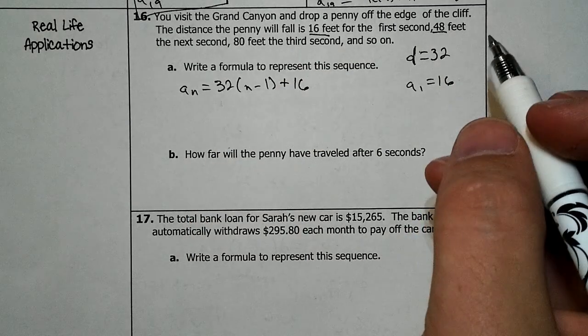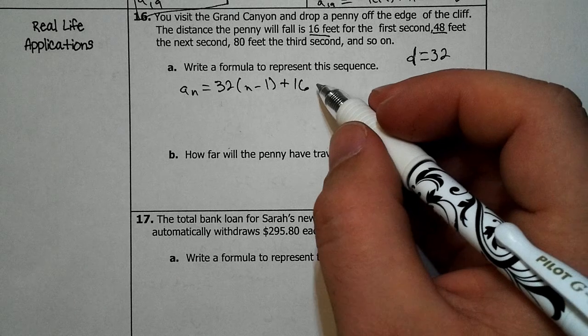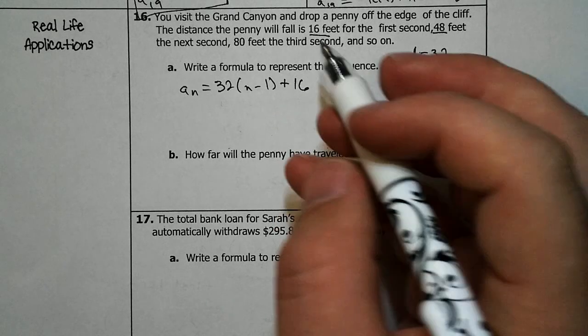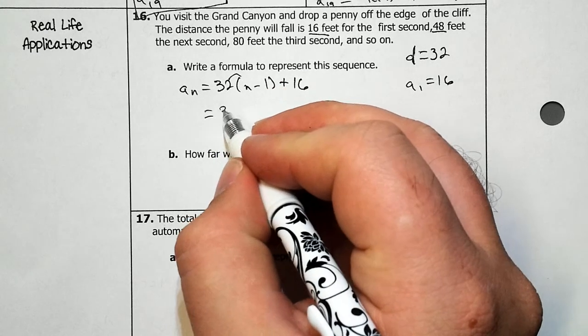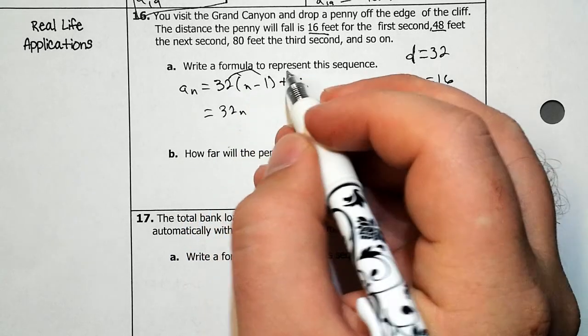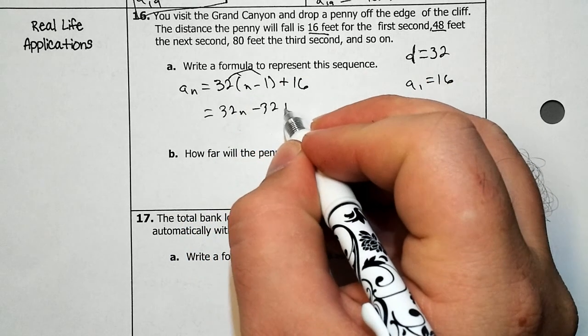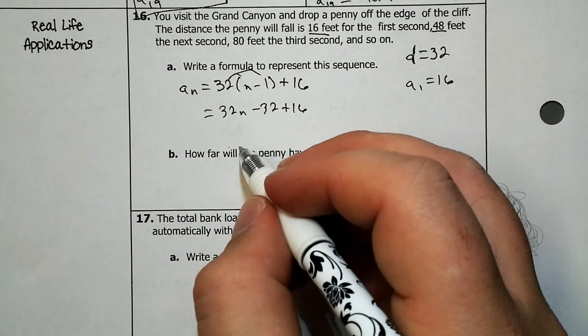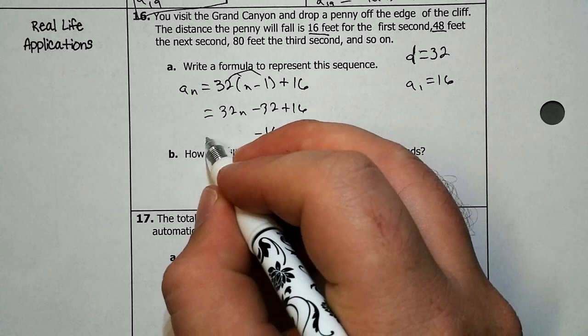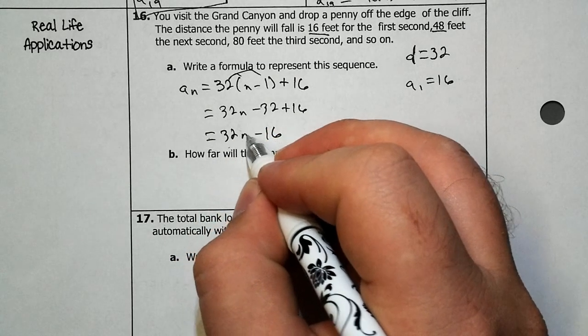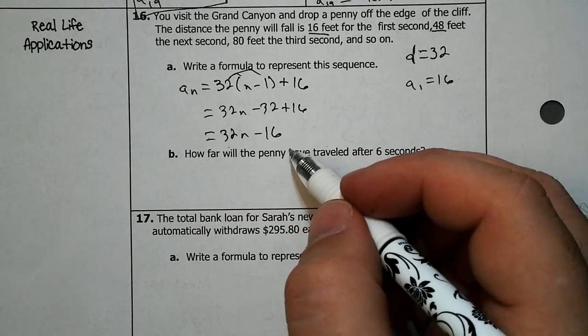So there's our formula. We can go ahead and simplify this by distributing. 32 times n is 32n. 32 times negative 1 is negative 32, plus 16. Negative 32 plus 16 ends up being negative 16. So we get 32n minus 16 is our final formula.